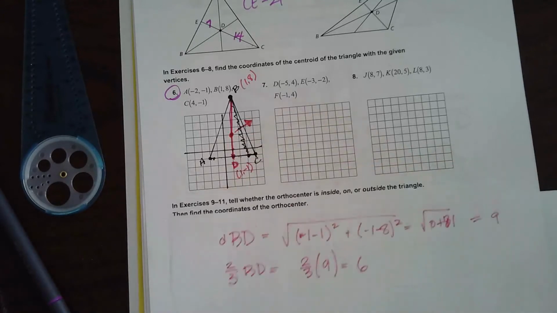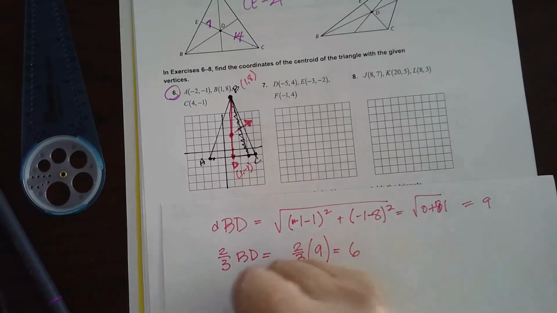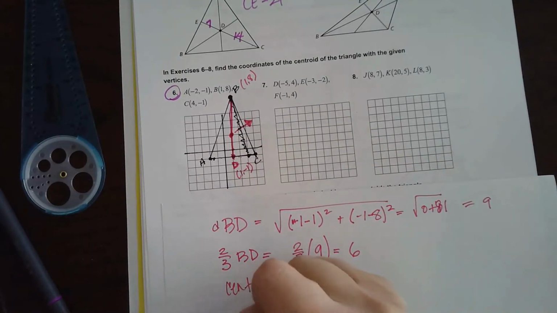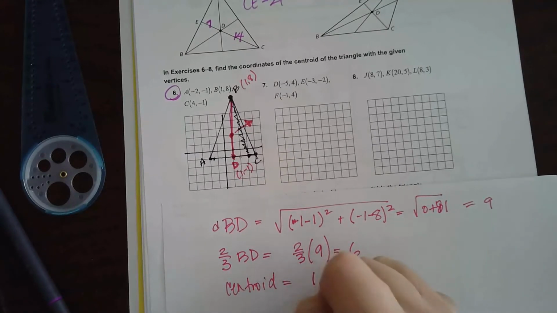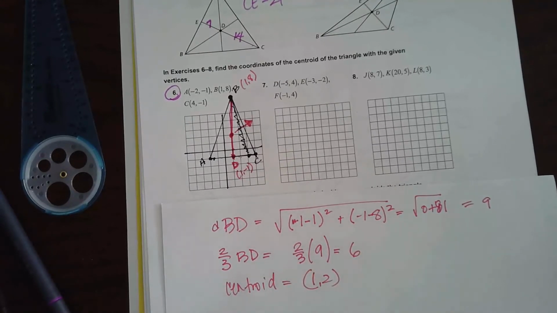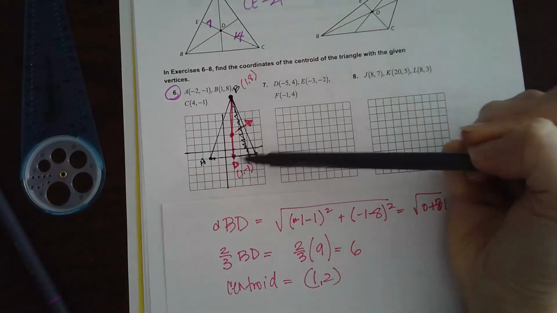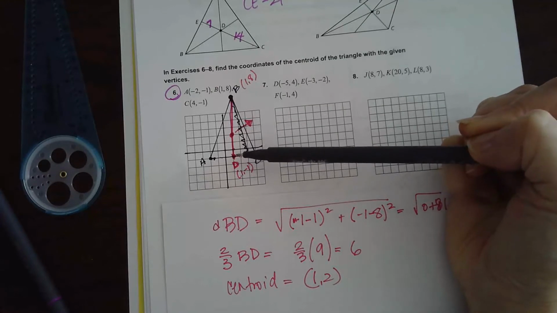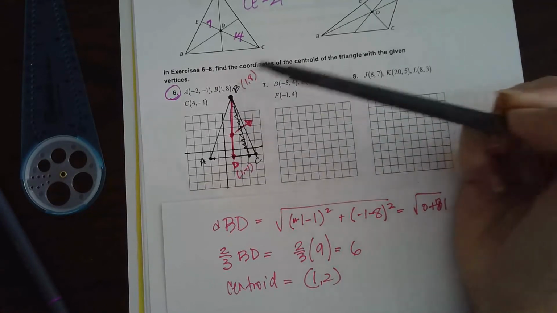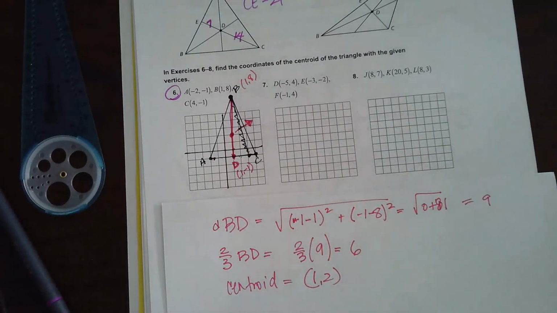So now we can name that point as 1, 2. So my centroid, and I'll just go back here, I'll say my centroid is at the point 1, 2. Again, this works out really well when you have a midpoint that's very easy to find, like a horizontal or a vertical line, and then you can just count the distance. What makes it more challenging is if you don't. So that's where I wanted to go next.